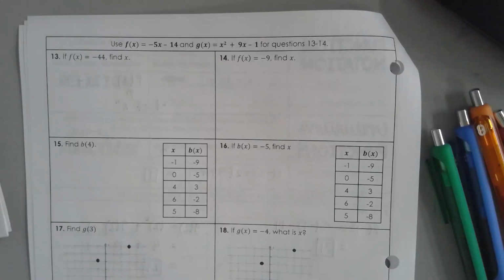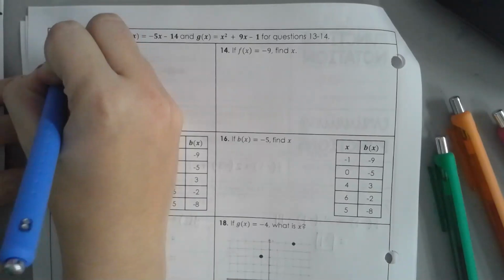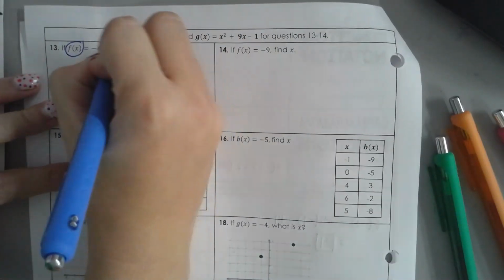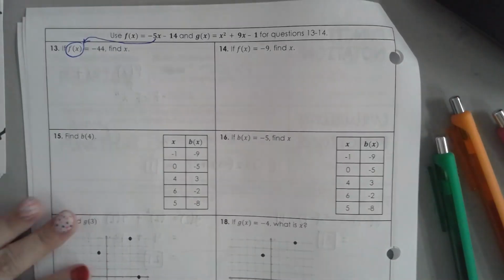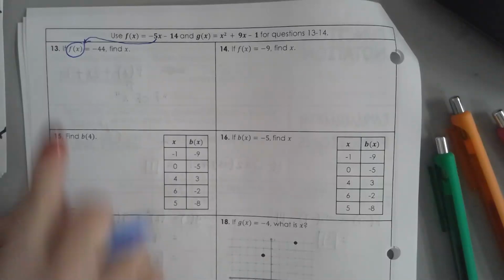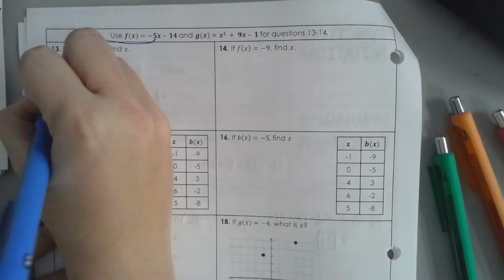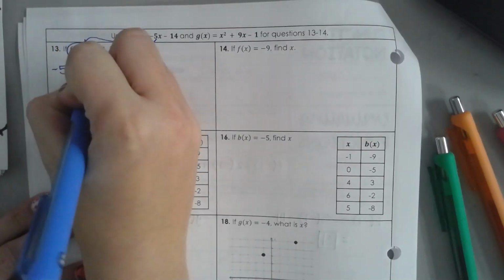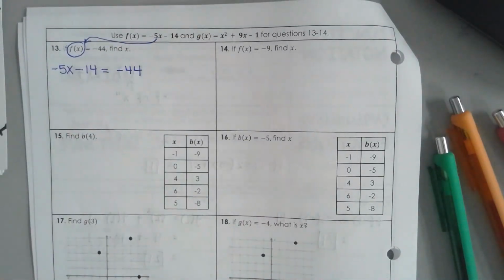And the way we do that, I know that f of x is negative 5x minus 14. So I'm going to change this to negative 5x minus 14 equals negative 44.